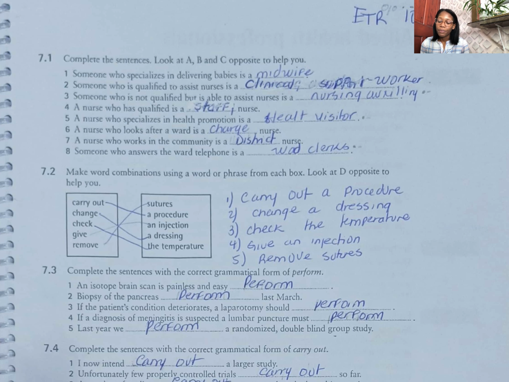Chapter 7. Exercise 1. Complete the sentences. Look at A, B, and C opposite to help you. 1. Someone who specializes in delivering babies is a midwife. 2. Someone who has qualified to assist nurses is a clinical support worker. 3. Someone who is not qualified but is able to assist nurses is a nursing auxiliary. 4. A nurse who has qualified is a staff nurse.